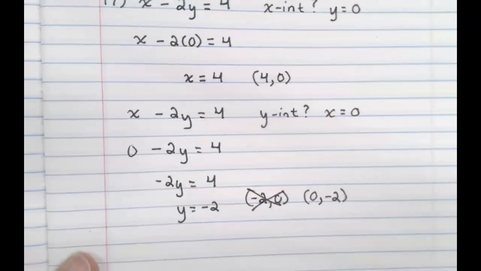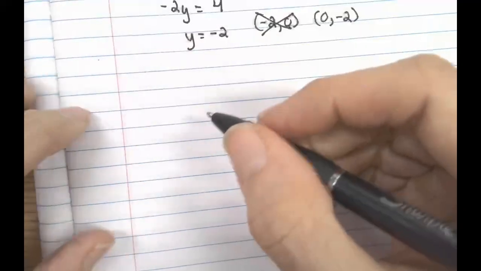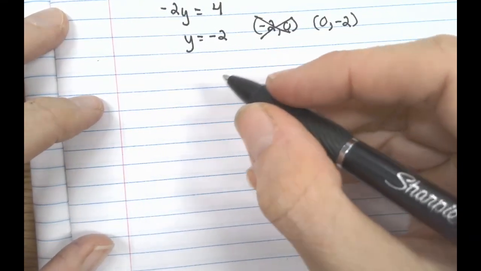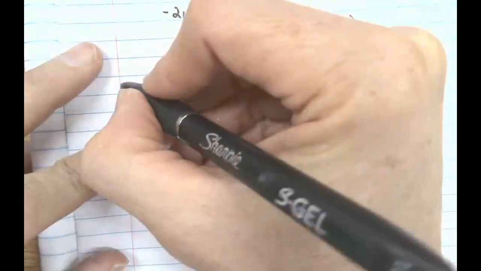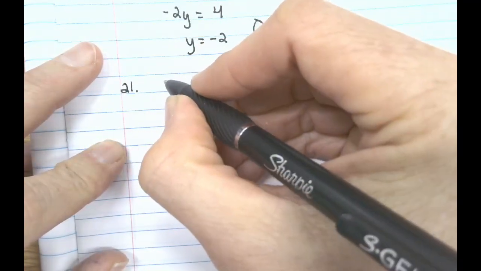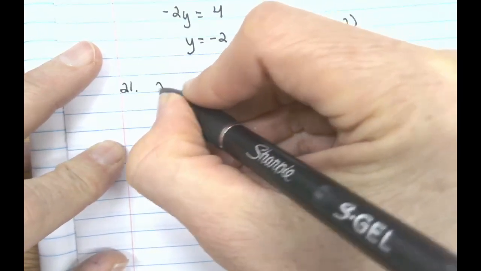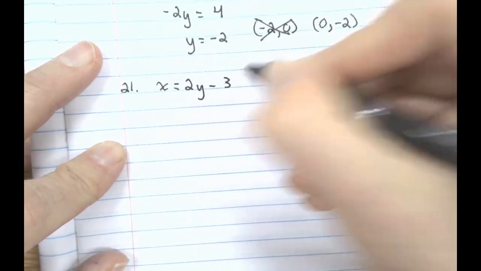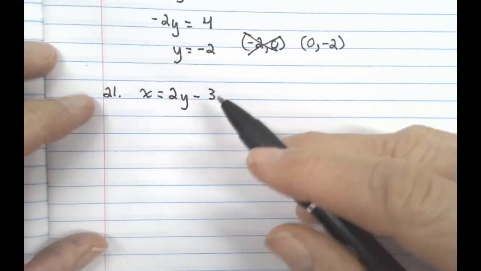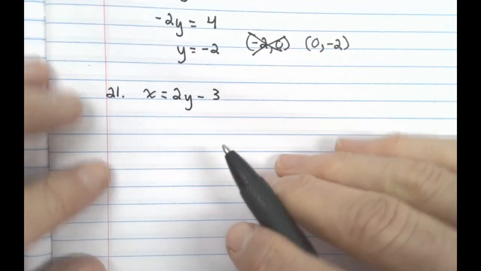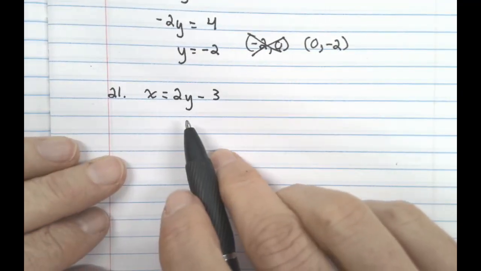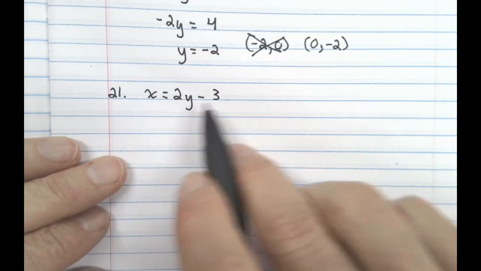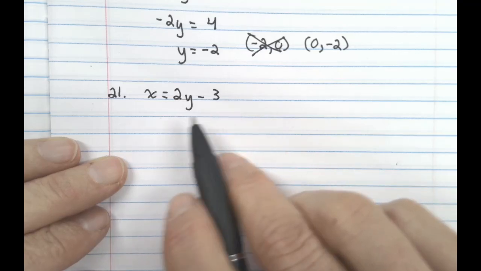Okay, let's take a look at one more from this block. Let's take a look at one that's written in a different form. So 21, we have the equation x equals 2y minus 3. But it's still the same question. Now this is where people freak out because they think, okay, this does not look like problem 17. And you're right, problem 17 was in standard form. This is not standard form. Doesn't matter.